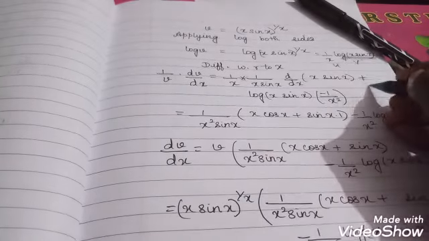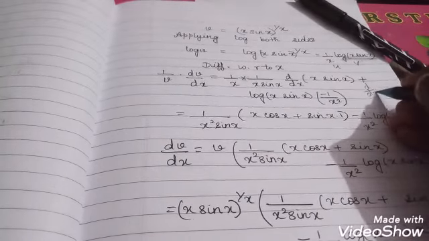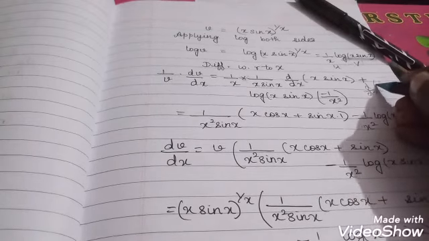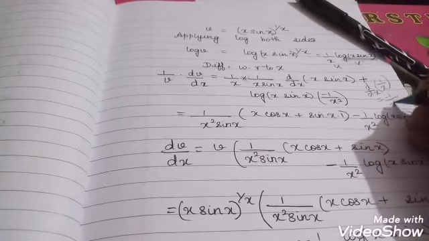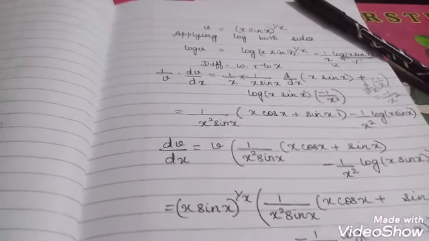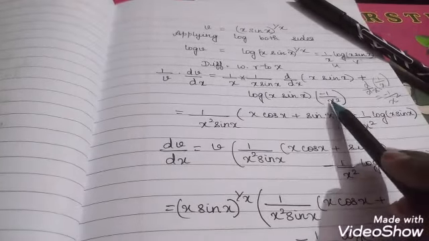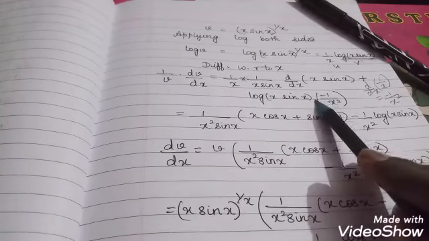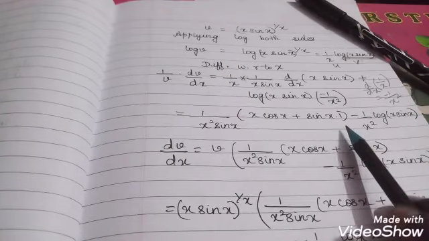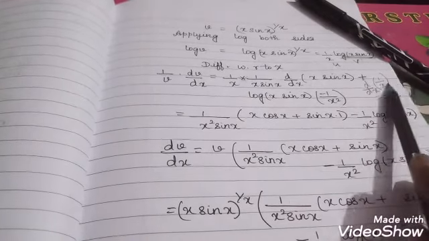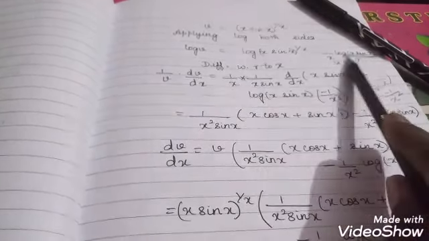plus v into, that's nothing but log of x sin x into differentiation of 1 by x. So here we have seen in an earlier problem itself, I told you how do you get differentiation of 1 by x. What is differentiation of 1 by x here? It is equal to minus 1 by x squared. So that's what I have written here. Differentiation of 1 by x is nothing but equal to minus 1 by x squared. Got it? So I've applied the UV rule and then differentiated this one.